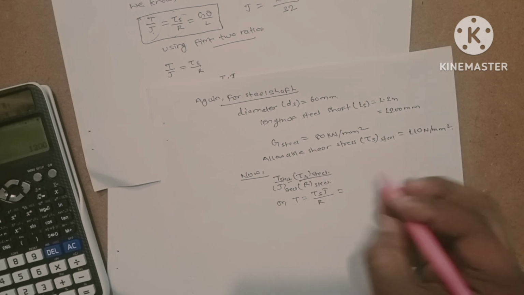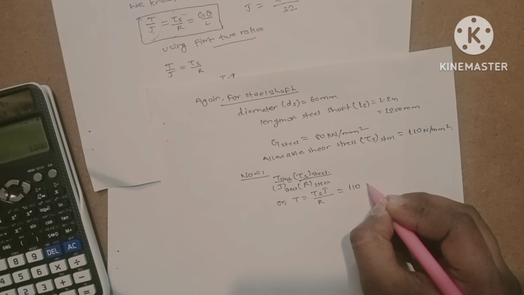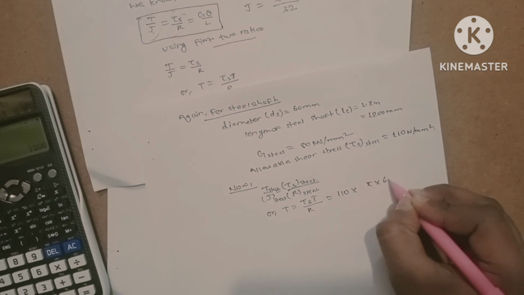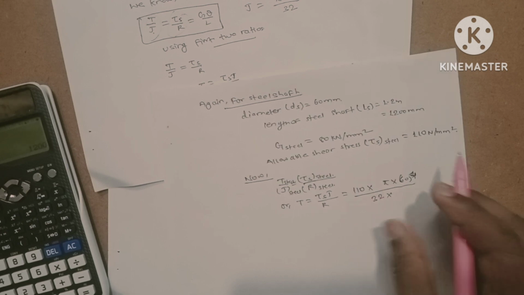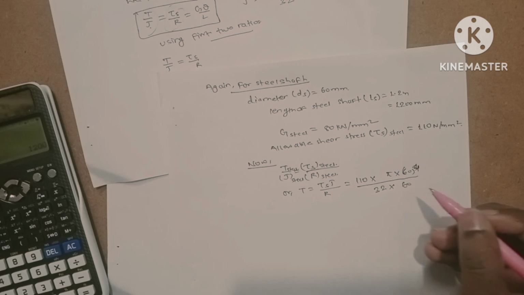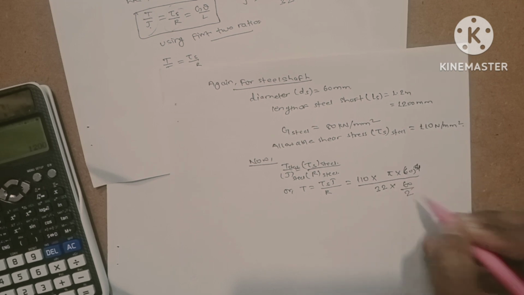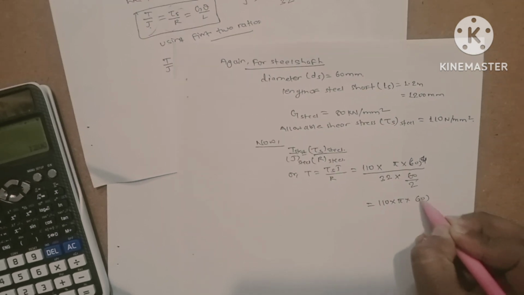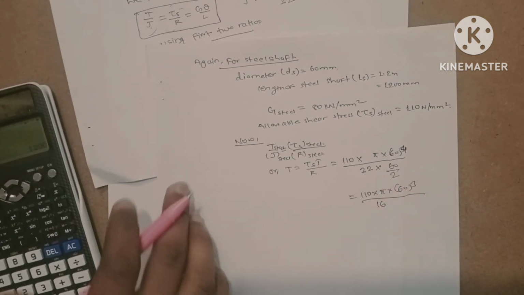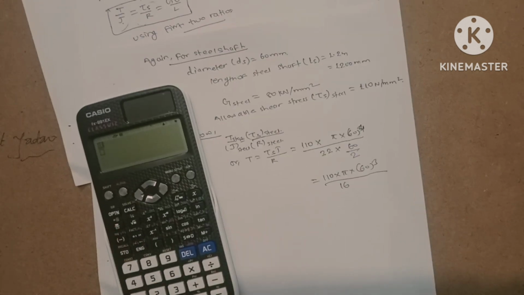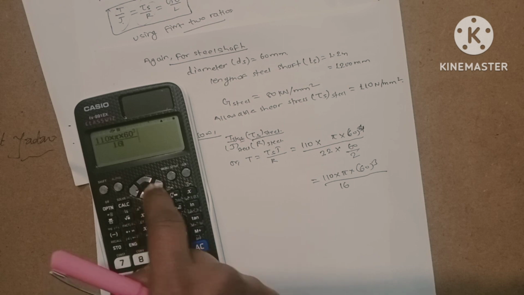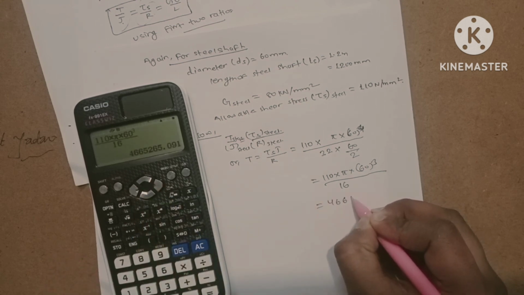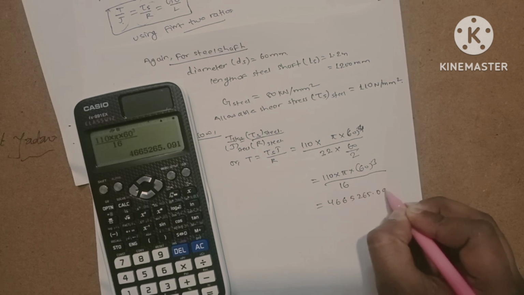So tau s is 110 into pi into 60 power 4 by 32 multiplied by 60 divided by 2, equals 110 into pi into 60 cube divided by 16, equals 4665265.09 Newton millimeter.